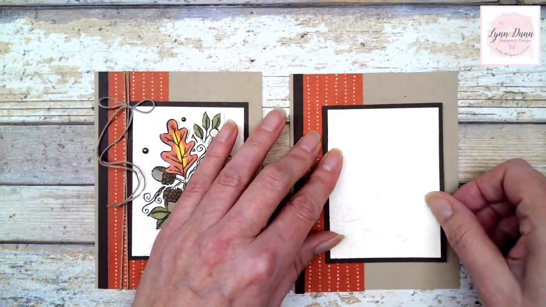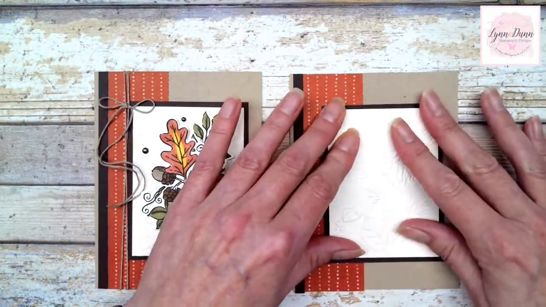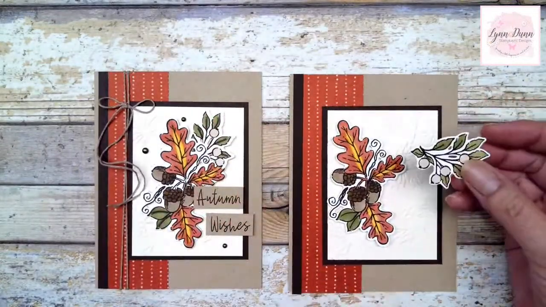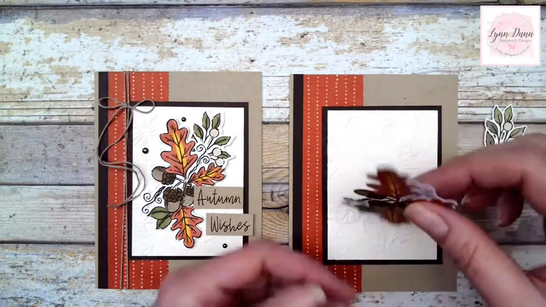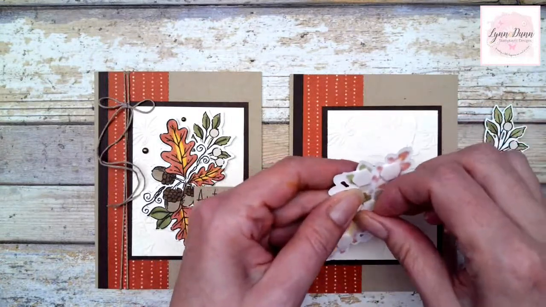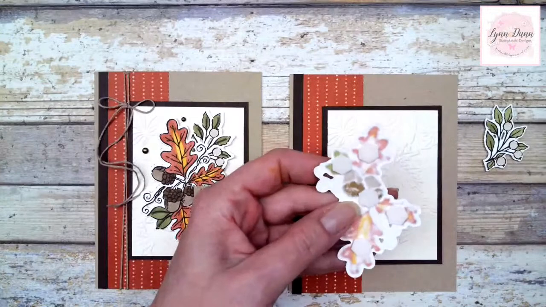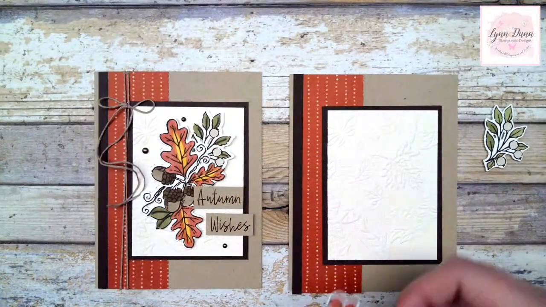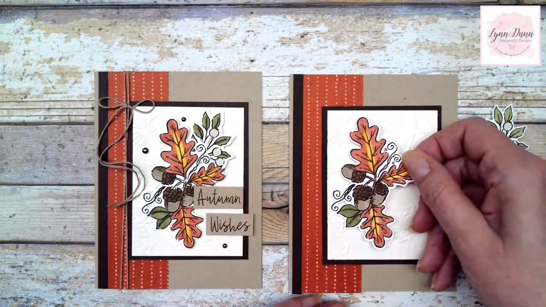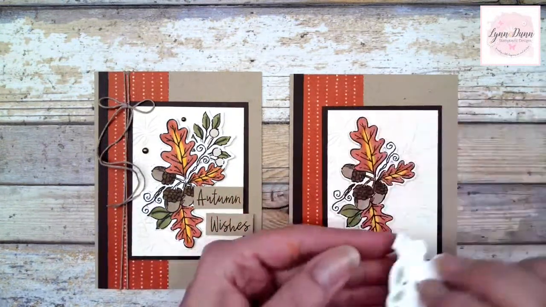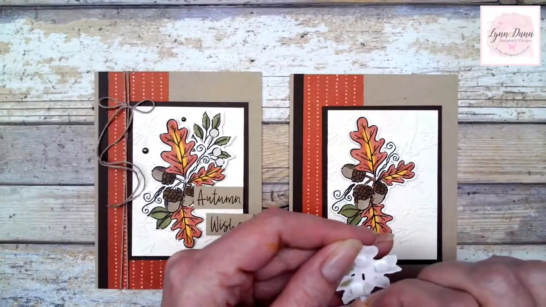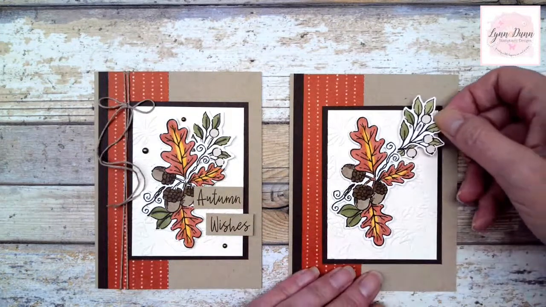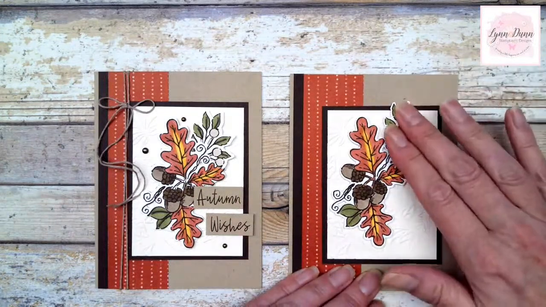So that's going to go there. And then we can just add our little pieces. So this time I'm only using 2 pieces from that large image. So remember, that large image can be cut into 4 pieces, but I'm only using 2. And so we'll add this over this direction. And then we'll pop up our little leaves here up on the top, tuck those in.